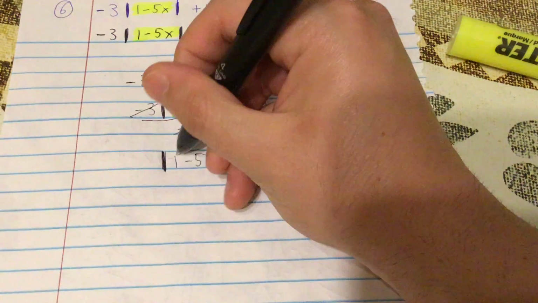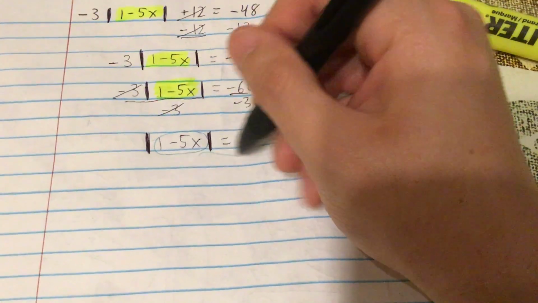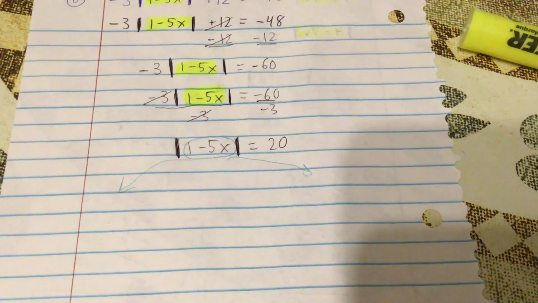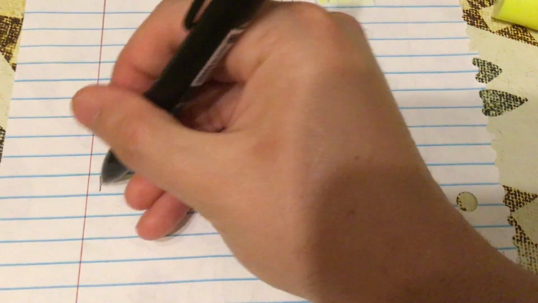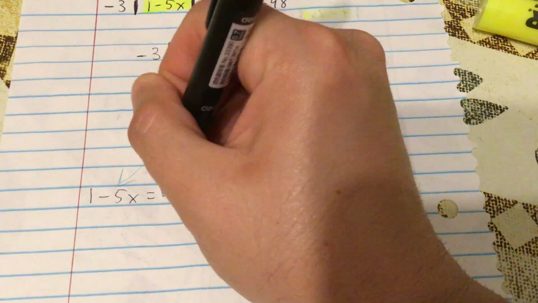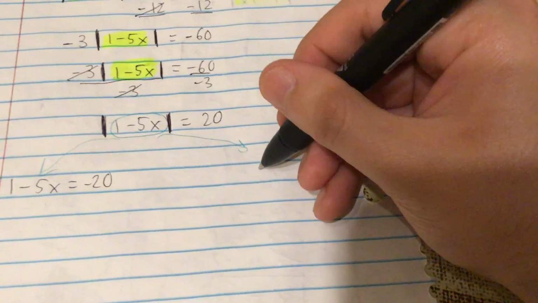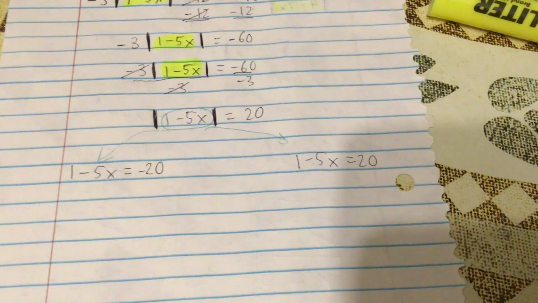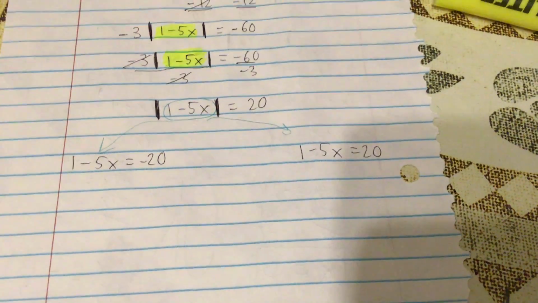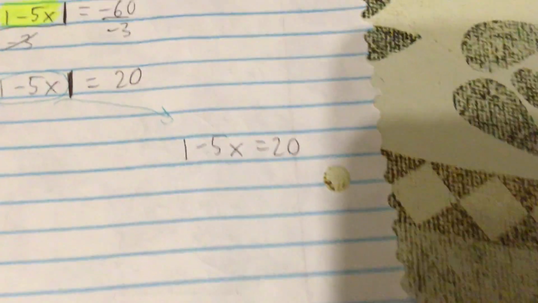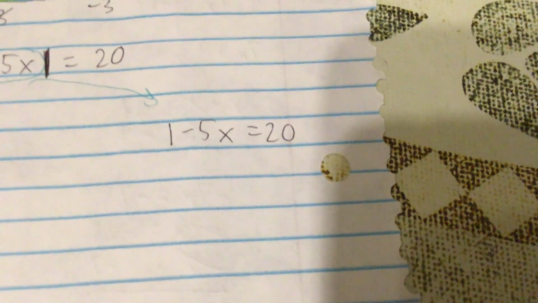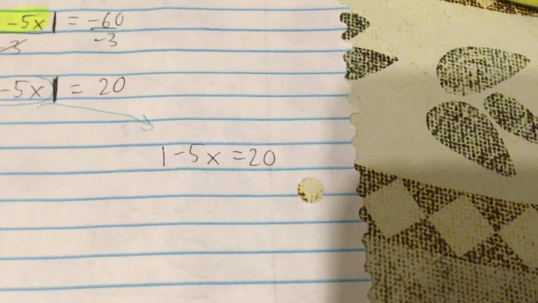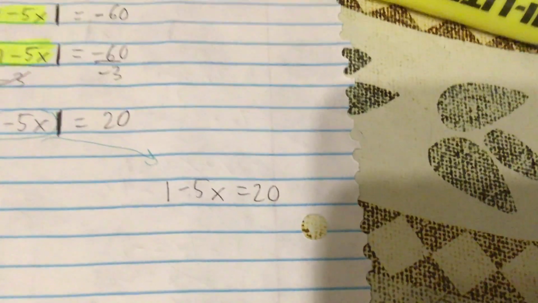I'm going to split this up into two cases. Either 1 minus 5x is equal to negative 20, or 1 minus 5x is equal to positive 20. So I'm going to account for both cases. This makes me nervous because it's 1 minus 5x instead of 5x minus 1. How do I rephrase this so that my anxiety calms down a little bit?